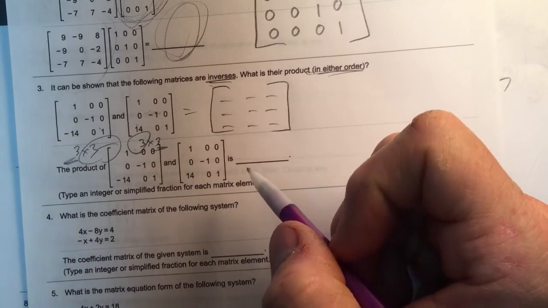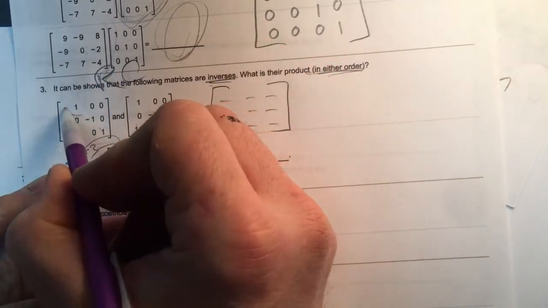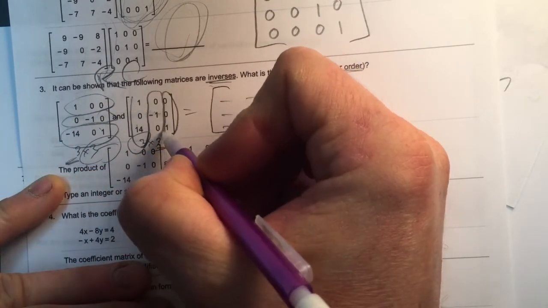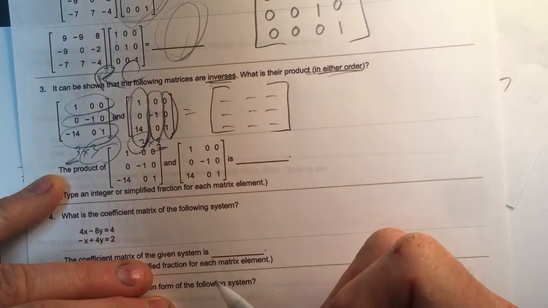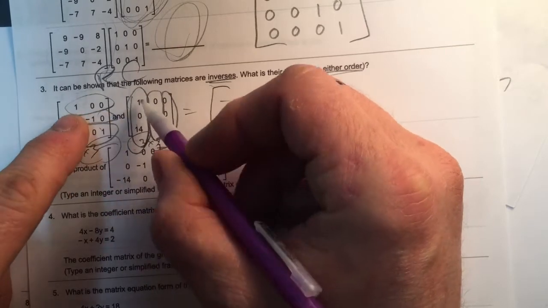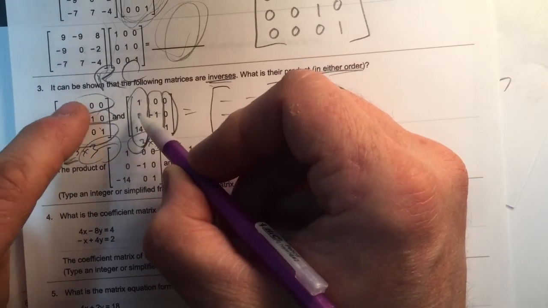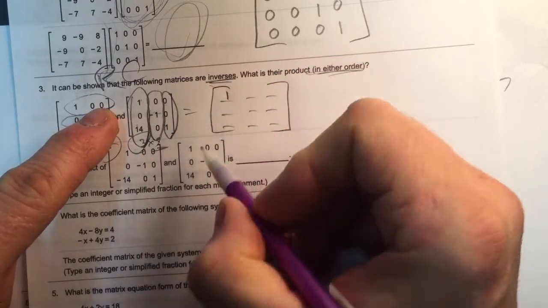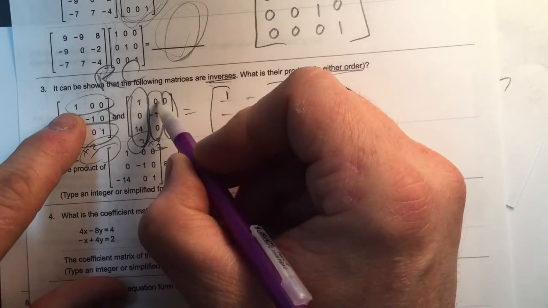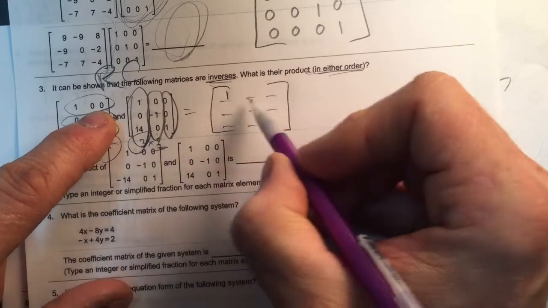Okay. Now RC cola. I got to do my rows in this one times my columns in that one. So right here, first row, first column, these two. 1 times 1 is 1, 0 times 0 is 0, 0 times 14 is 0. 1 plus 0 plus 0 is 1. Now I go to this next column. 0 times 1 is 0, 0 times negative 1 is 0, 0 times 0 is 0.